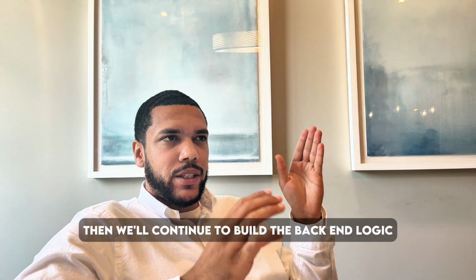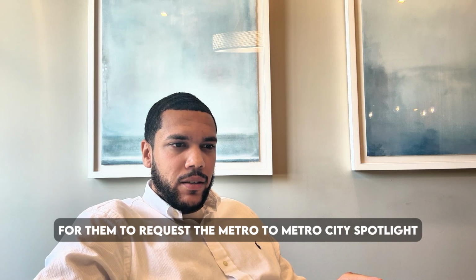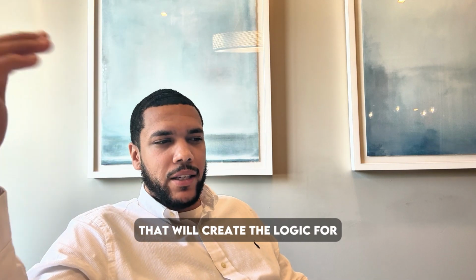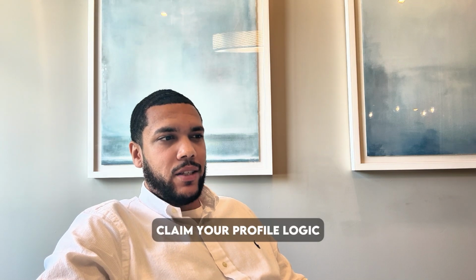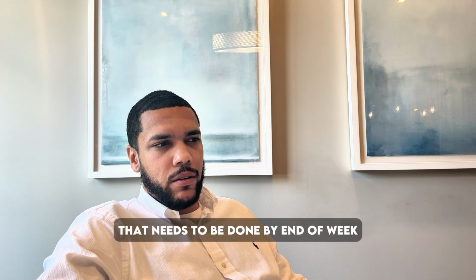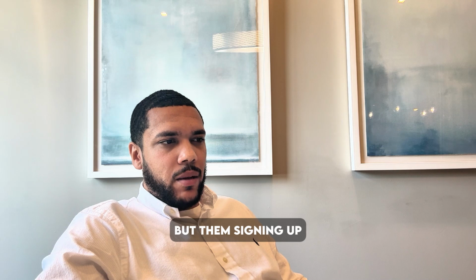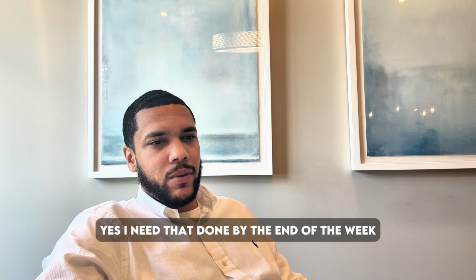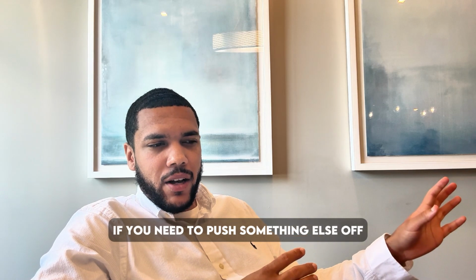Then we'll continue to build the back end logic for them to add neighborhood targeting and to request the Metro City Spotlight. All of these will be add-ons that we'll create the logic for. But the first is setting up the claim your profile logic. That needs to be done by end of week. Them signing up, creating their account and claiming their profile, yes, I need that done by the end of the week.